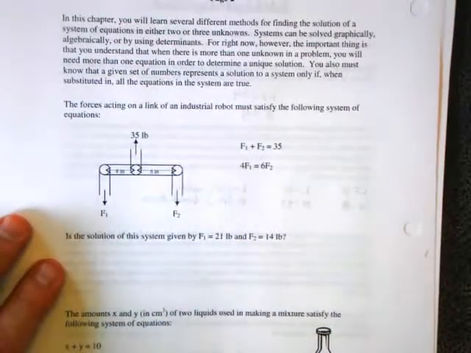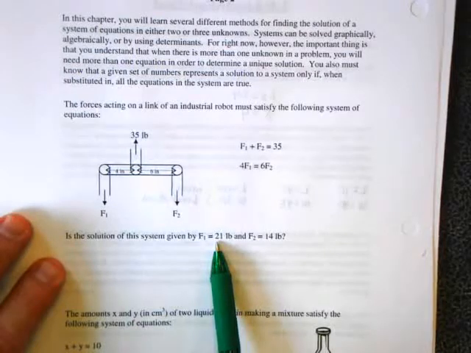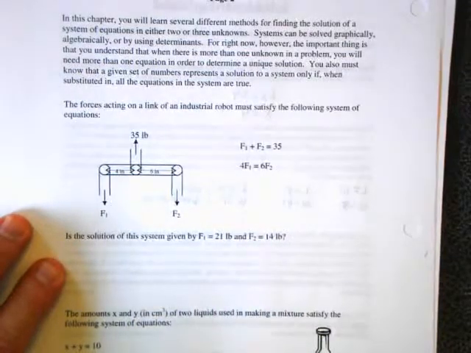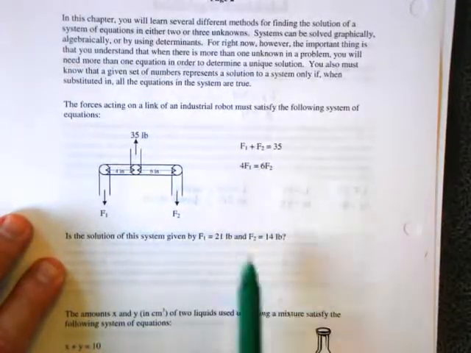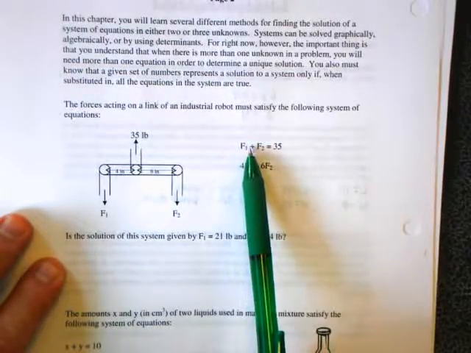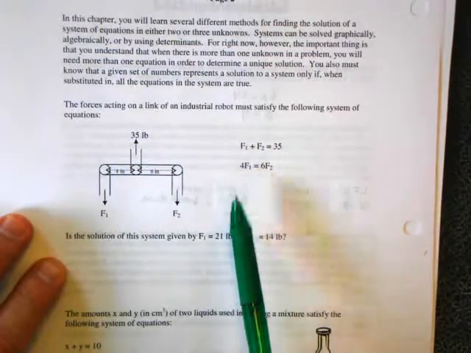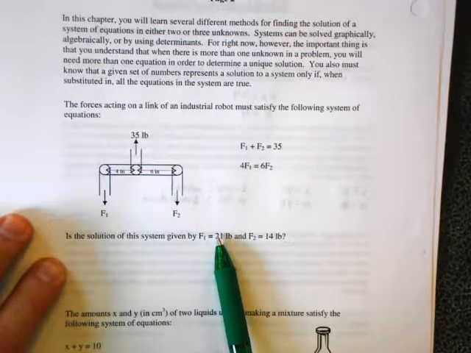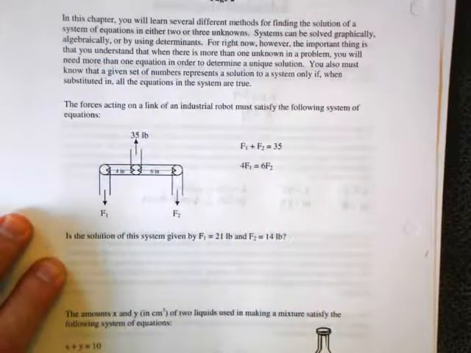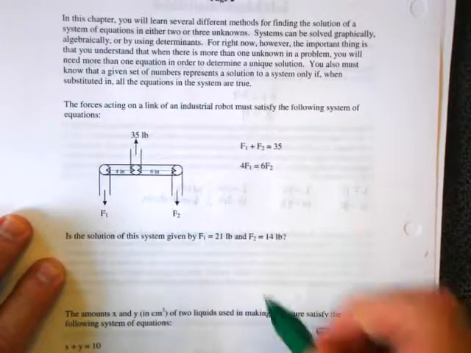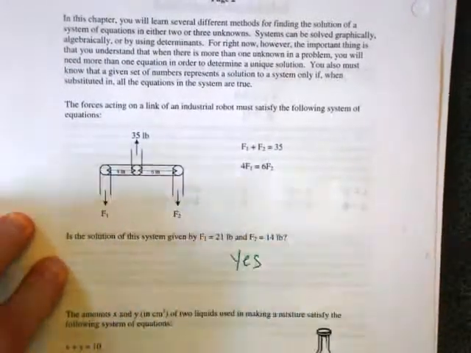Is that an answer? F1 equals 21, F2 equals 14. Is that an answer, yes or no? Well, it could be, because it works in the first one. 21 plus 14 certainly is 35. First one's easy to check. All right, what's 4 times 21? 84. And what's 6 times 14? Also happens to be 84. So is the second equation true? Yes. So that is a solution.